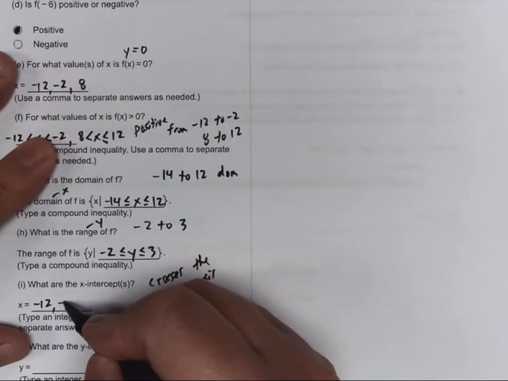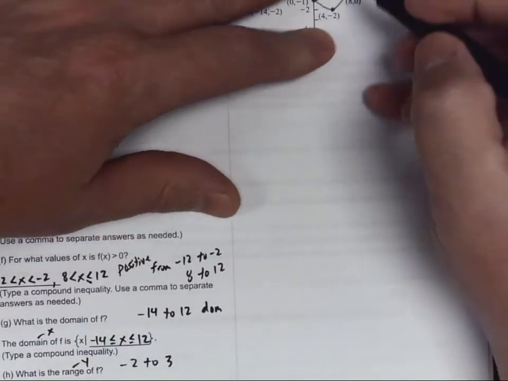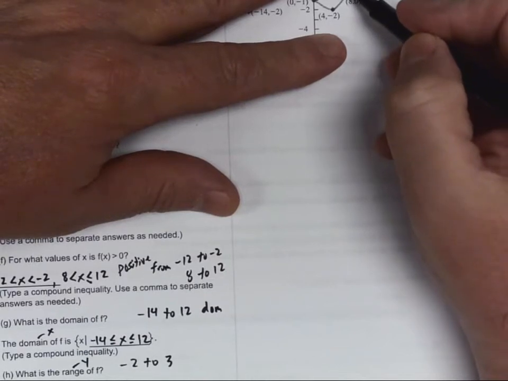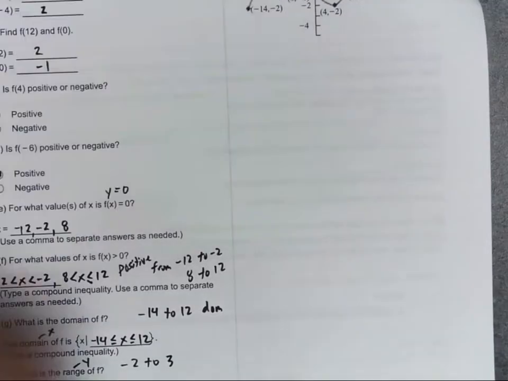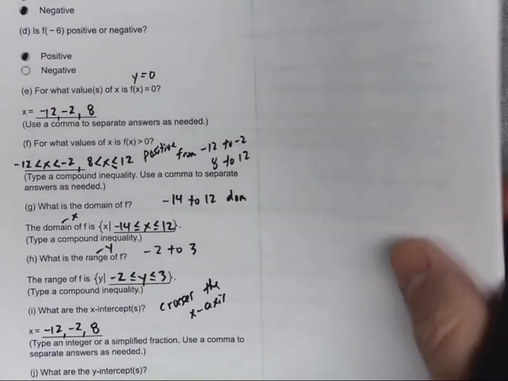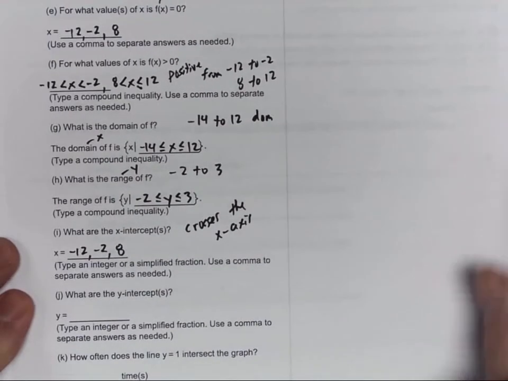So there's a second x-intercept. But there's actually a third x-intercept because here it crosses the x-axis again. This point is (8, 0). So the value of x where the graph crosses the x-axis is 8. I'm going to make sure that's the form they wanted. Yep, they just want the intercepts.